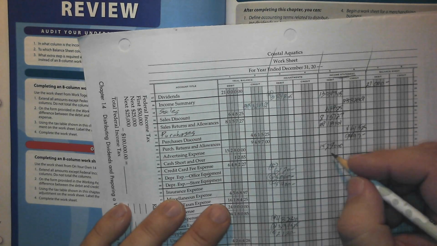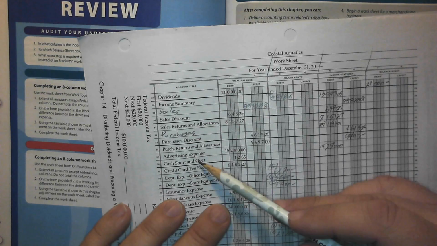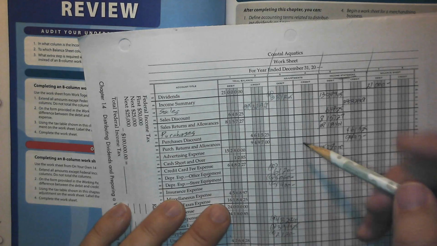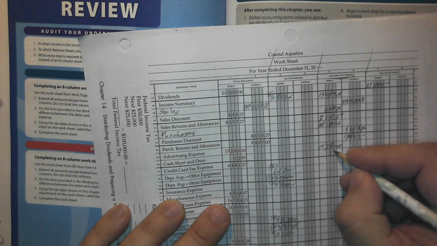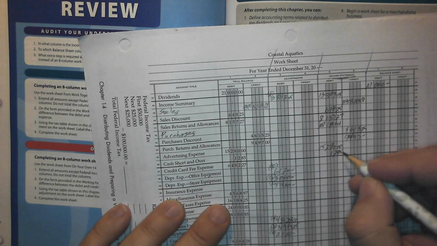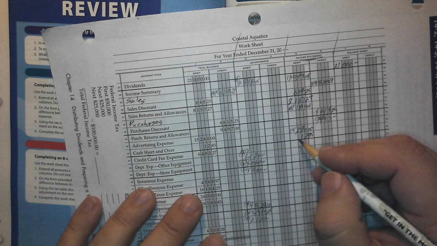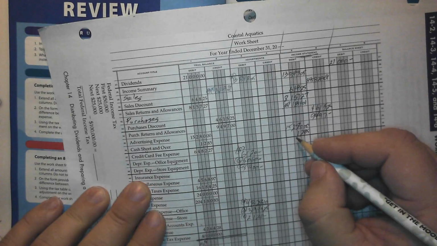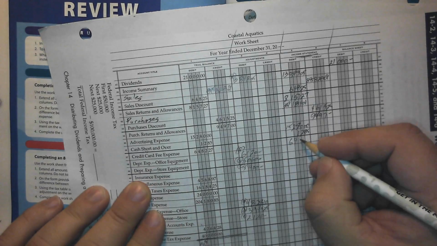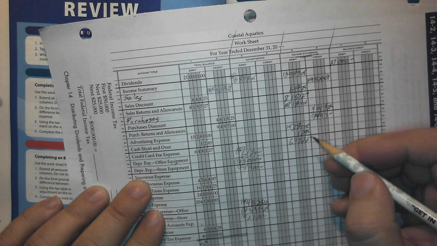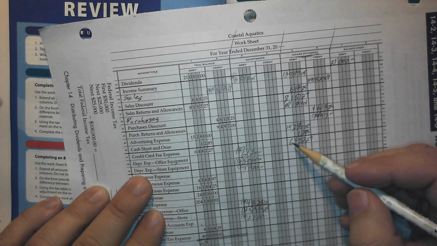Cash shortages. If it was over, it would have been in the credit. So obviously it was short since it's a debit. 485. Credit card fees. Also got sales. 640.7. Now we've got our office equipment depreciation.